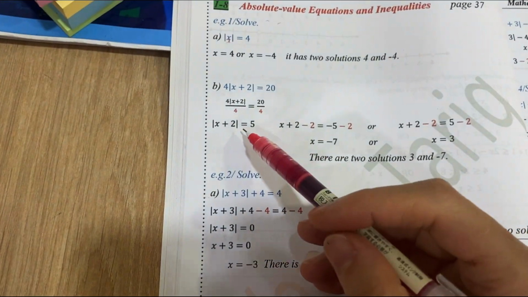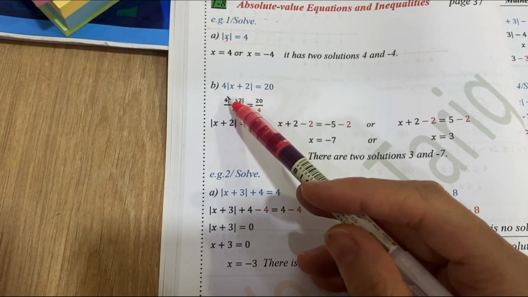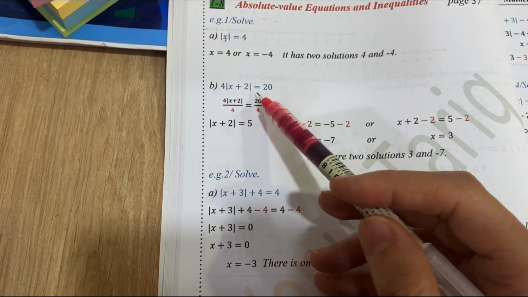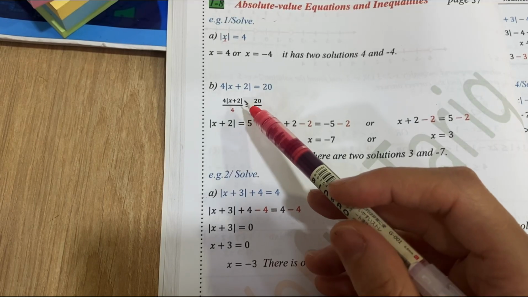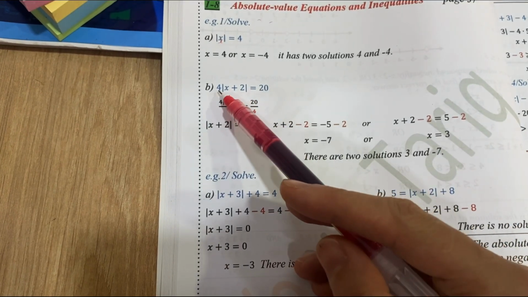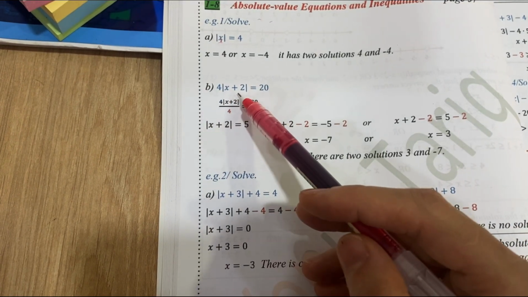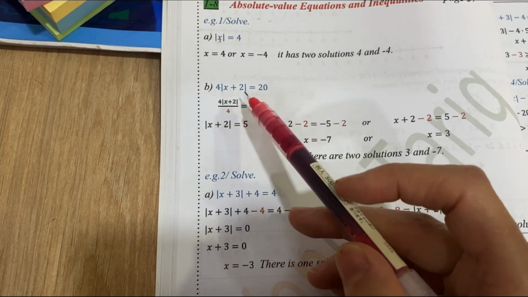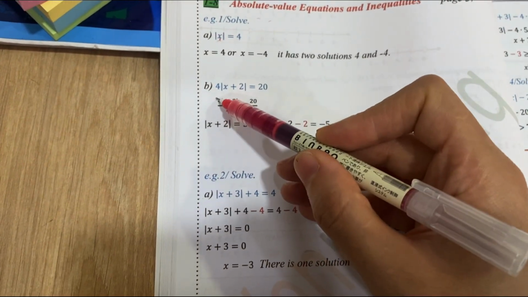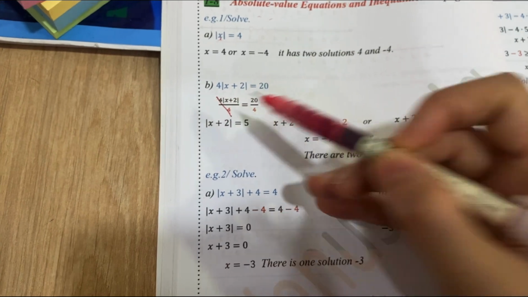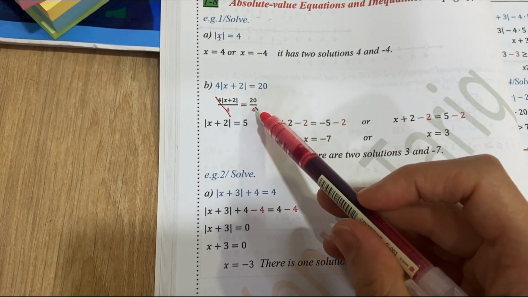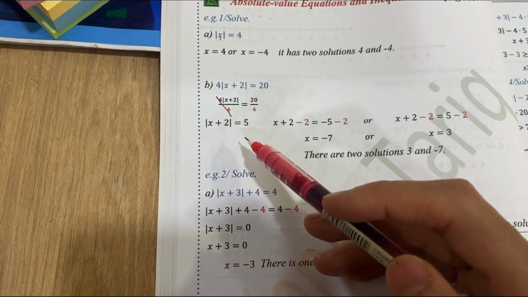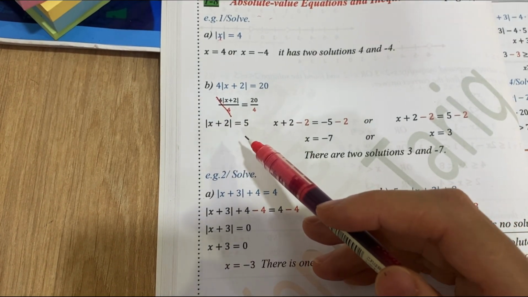In example 2, we must find the value of x also. We have 4 times absolute value of x plus 2 equal to 20. We must find the value of x because we have an equation. First, we must clear the 4 because it is multiplied by the absolute value. So we divide both sides by 4. After we divide by 4, just the absolute value of x plus 2 remains, and 20 divided by 4 is equal to 5. Now just absolute value of x plus 2 equal to 5 remains.